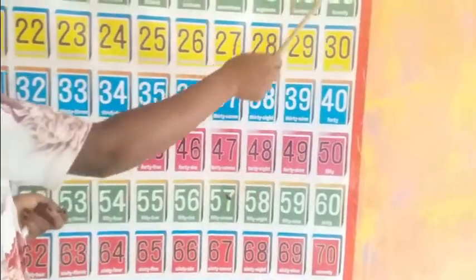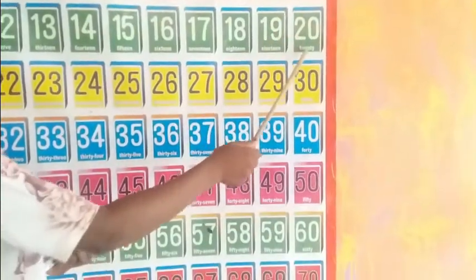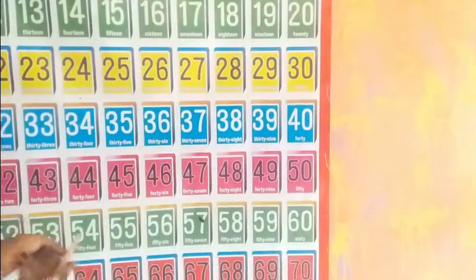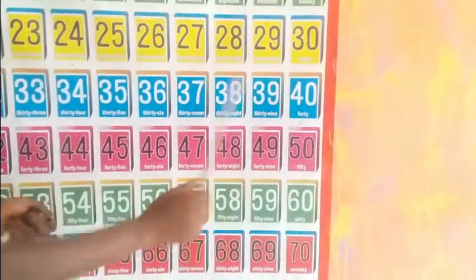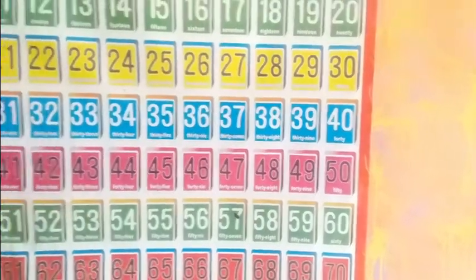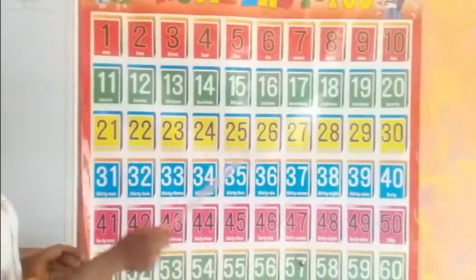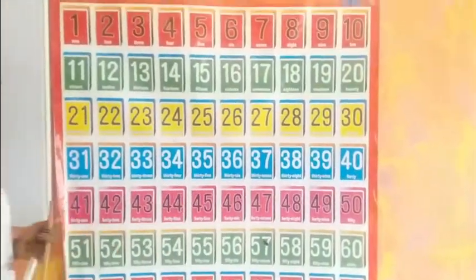Just like the way we have 20, 2 and 0, and we have 30, 3 and 0, so also is 40, 4 and 0. I hope you are following me. So we are going to count from 1 up to 40 together.